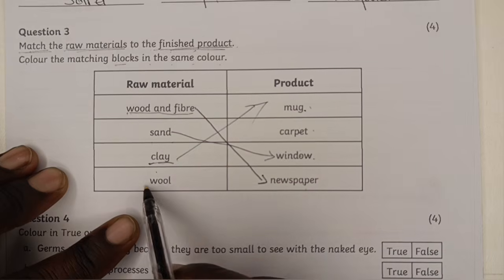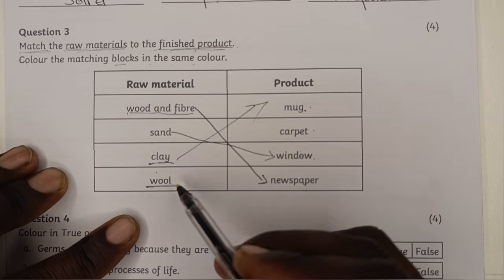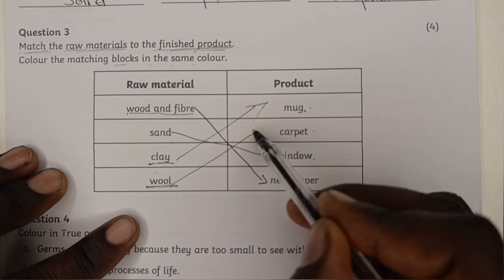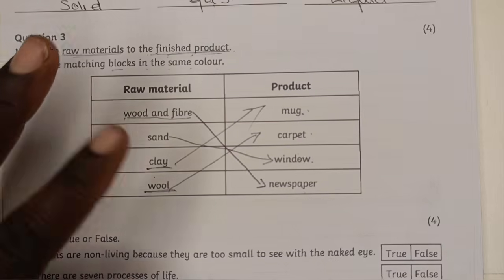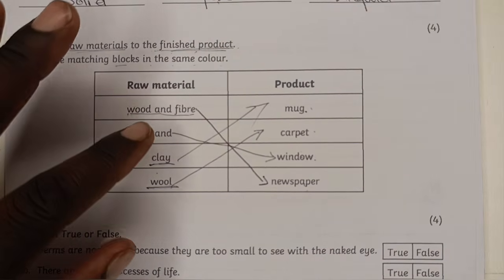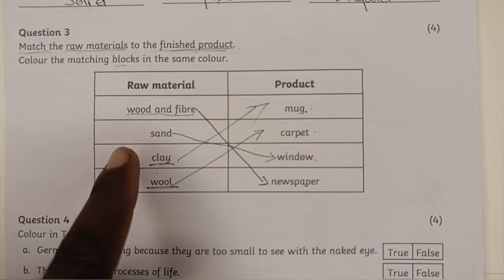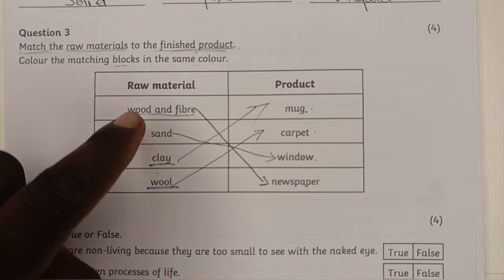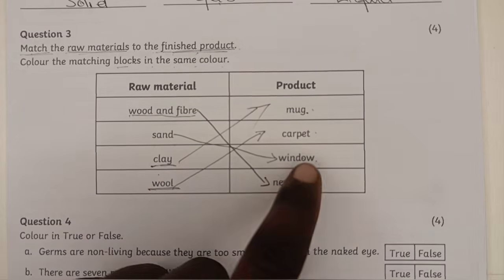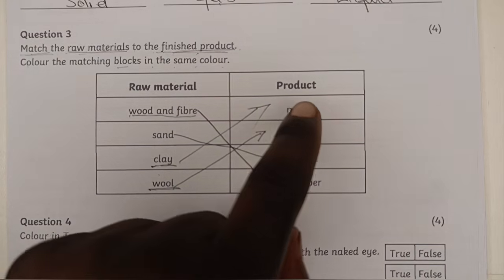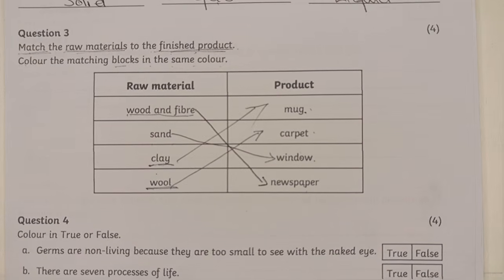All right, wool. Obvious. We are left with carpet. So it means wool matches with carpet. So these are raw materials, and these are the products that are made out of these raw materials. It means wood makes newspaper, sand makes windows, clay makes mugs, wool makes carpets.